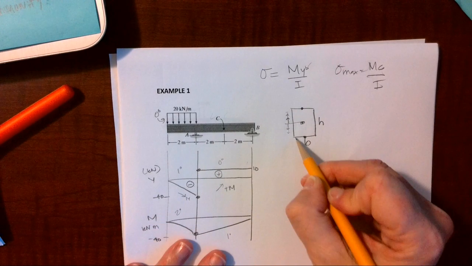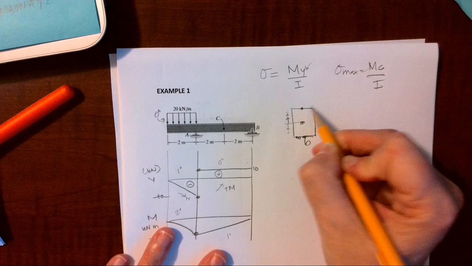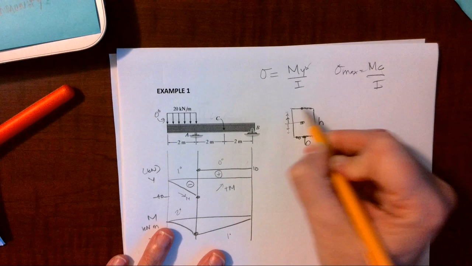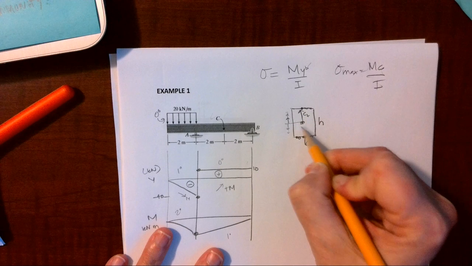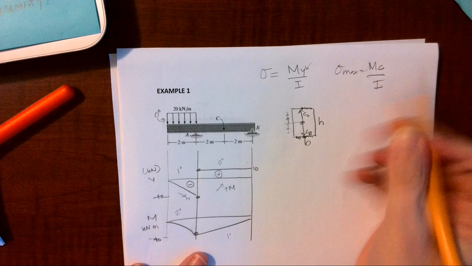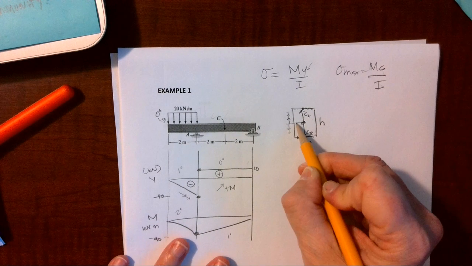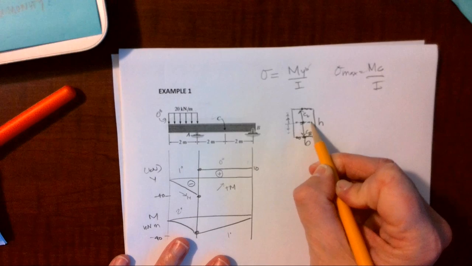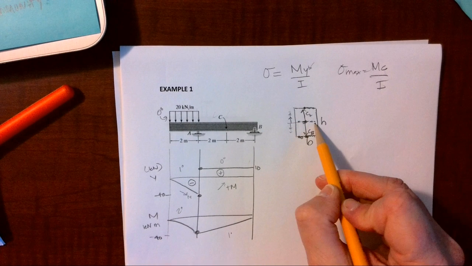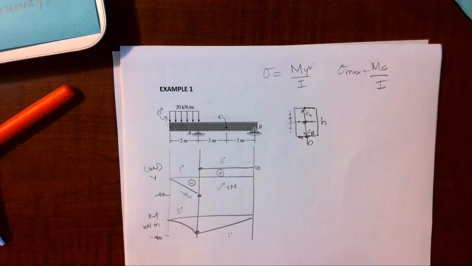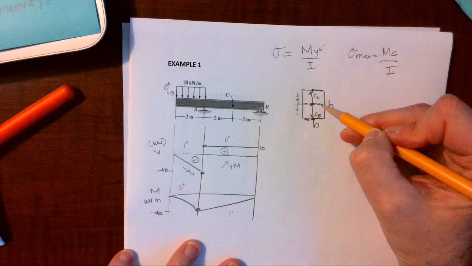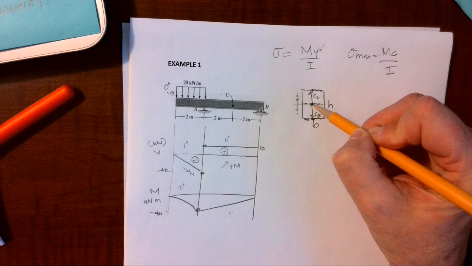Once I get to this very outermost fiber, it doesn't matter where I am across this cross section, okay? All these fibers are going to be c to the top or c to the bottom. It doesn't matter where I am along this cut when I'm looking at that cross section. All of these are acting through the centroid, okay? So this is my centroid.